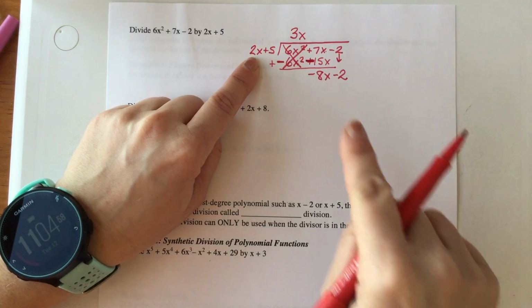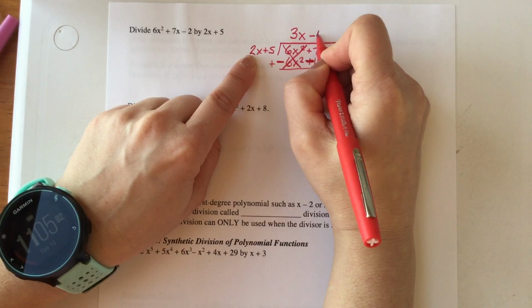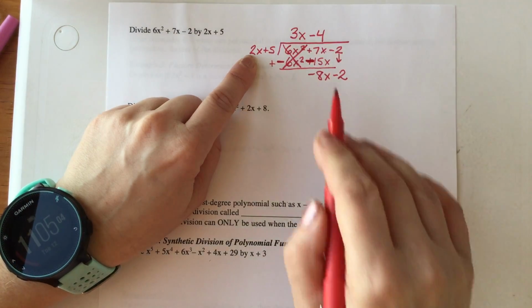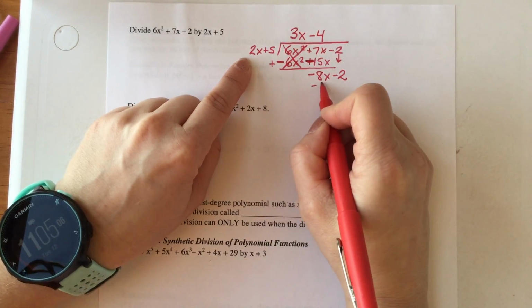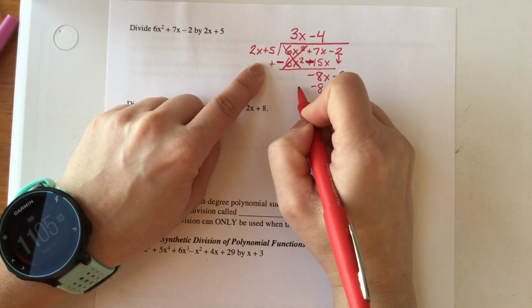To turn 2x into negative 8x. Well, to turn a 2 into a negative 8, you need to multiply by negative 4. Negative 4 times 2x is a negative 8x. Negative 4 times 5 is a negative 20.